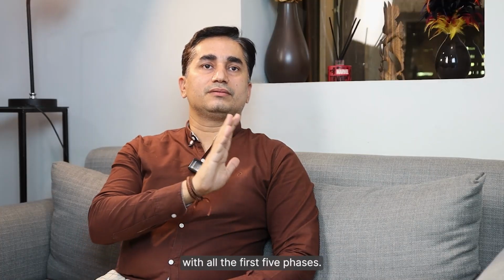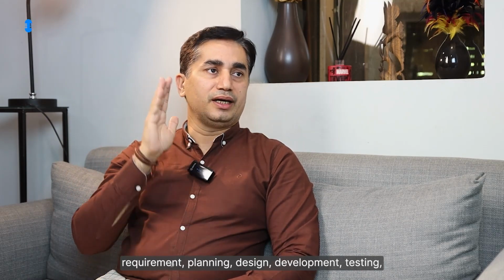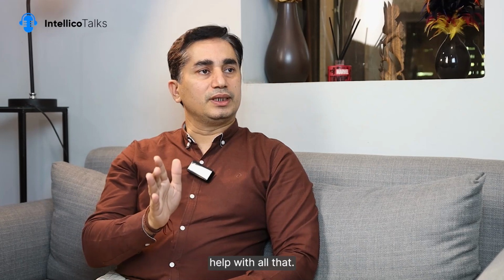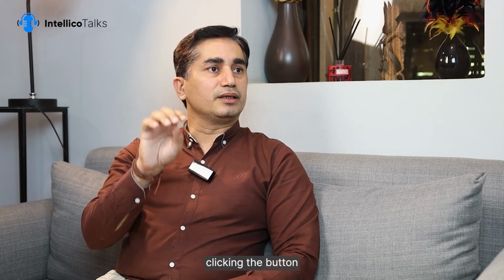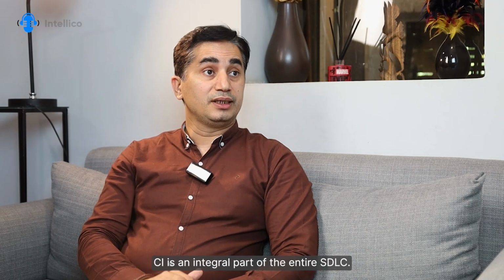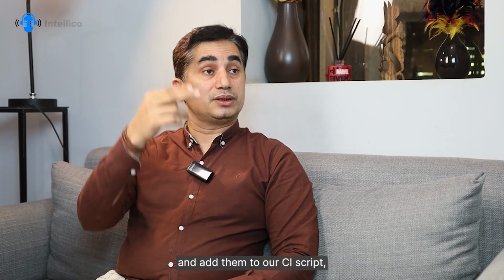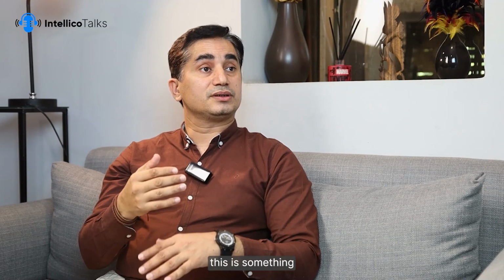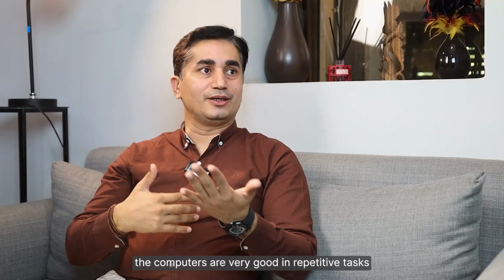AI actually helps you with all the first 5 phases: requirement, planning, design, development, testing. And the automation part is all about clicking the button or running the automation action, right? So here comes continuous integration, CI. CI is an integral part of the entire SDLC. If we can automate all the operations and add them to our CI script, this is something which can be run by computers. As you know, computers are very good at repetitive tasks and artificial intelligence tasks. Absolutely. So CI is there.